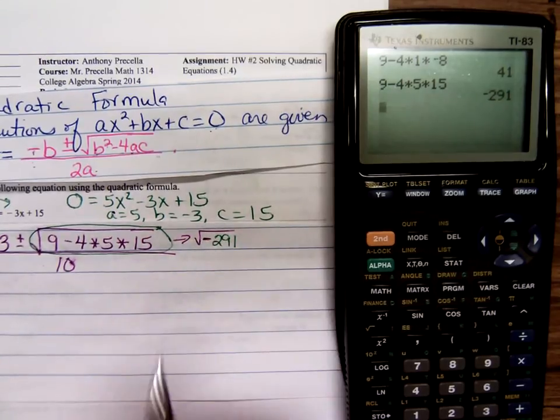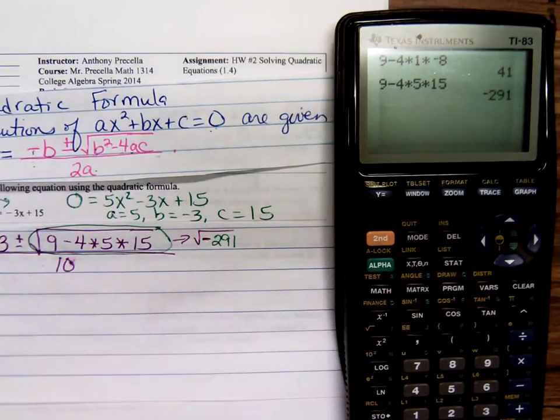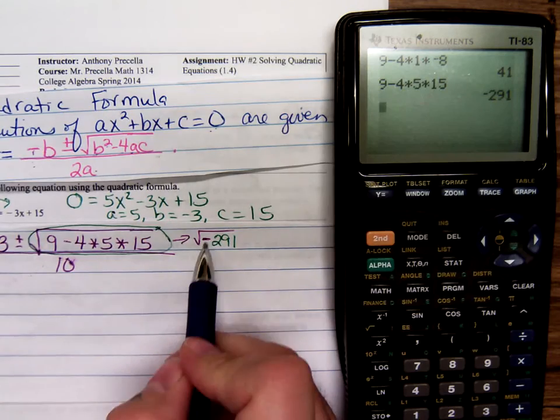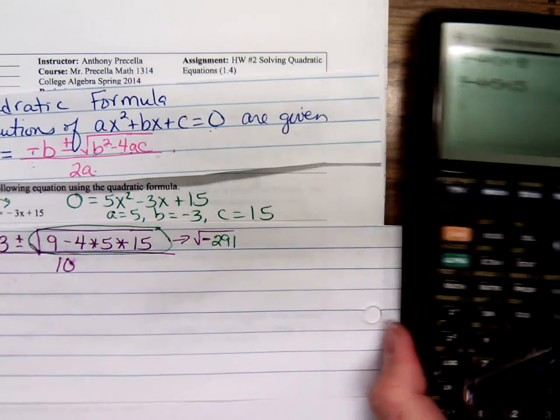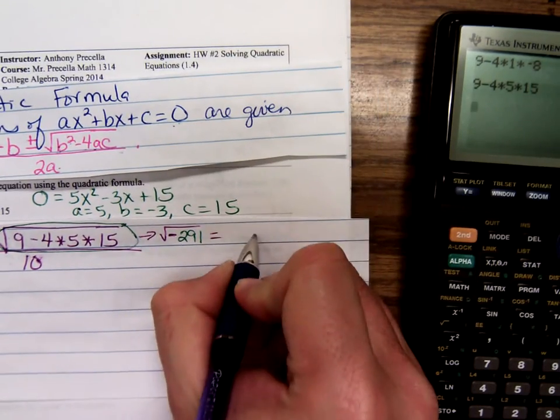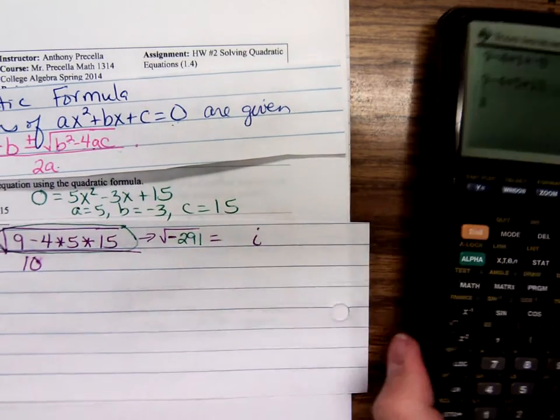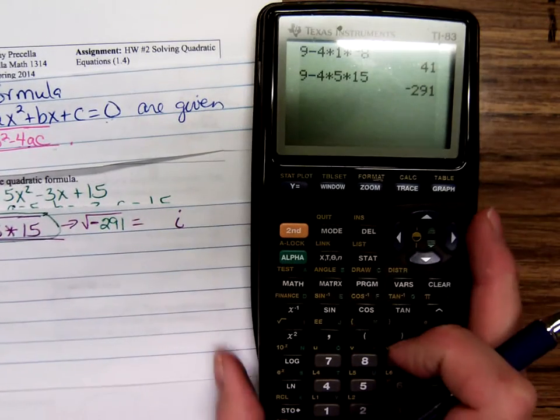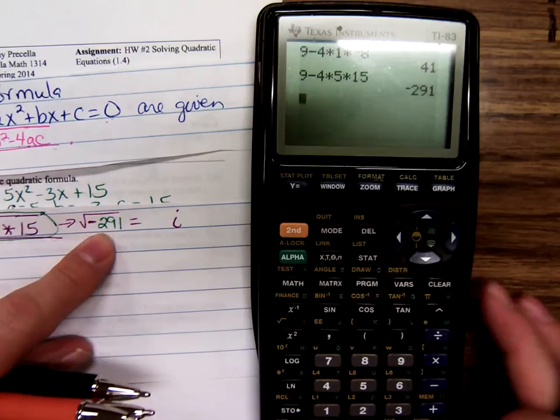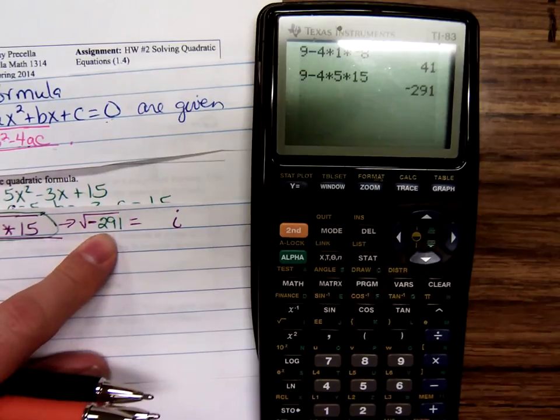And if we think about that, the square root of a negative number is an imaginary number. So we're going to have an i there. And now the numbers have gotten a little big. If you're wondering, can I simplify 291? Is there a perfect square that divides into 291?